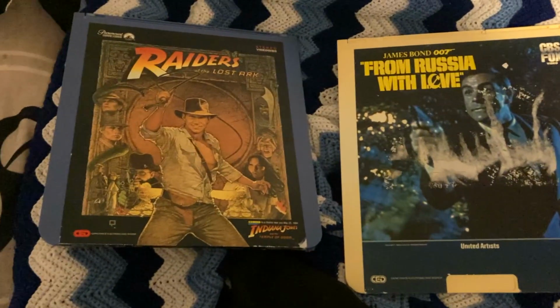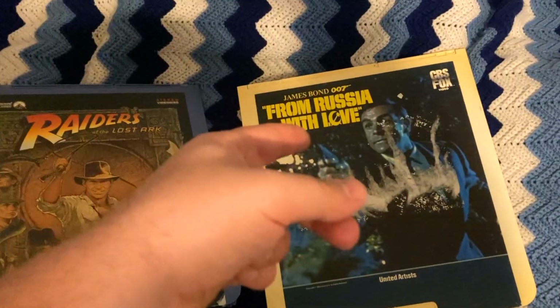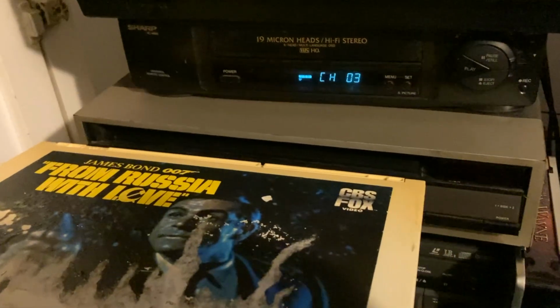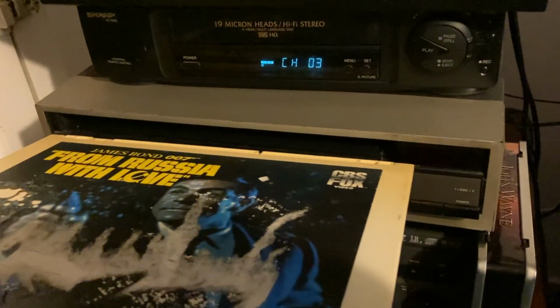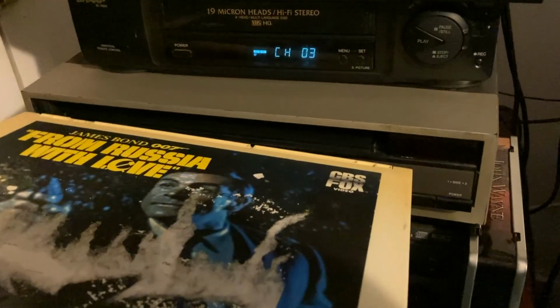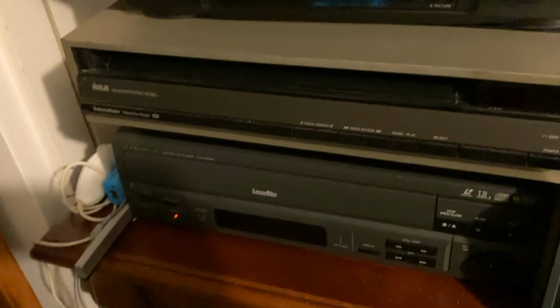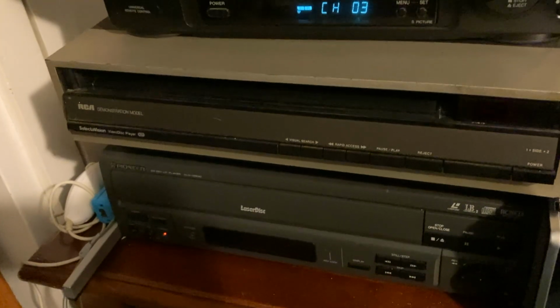What do we want to do? You know what? Let's do James Bond. Why not? For the demonstration. Now, I have here my disc, and we're about to put it in the player. Some players you might have, they have the little lever you can stick up to play. This is not one of them. This is just a simple stick-in demonstration model.